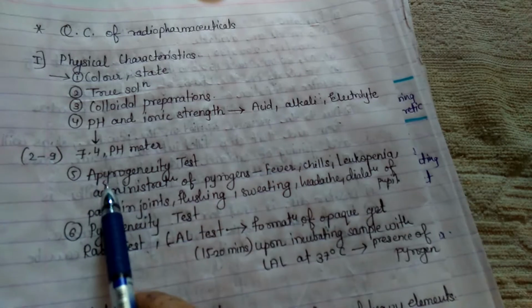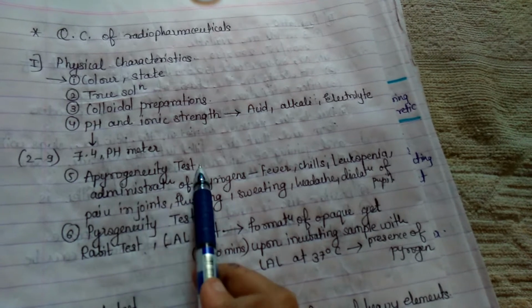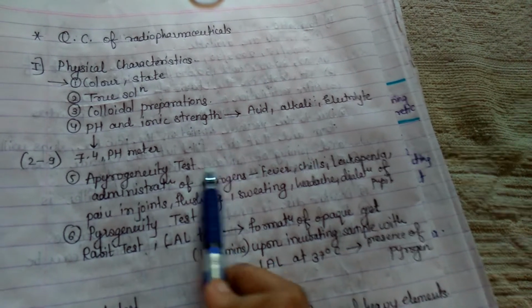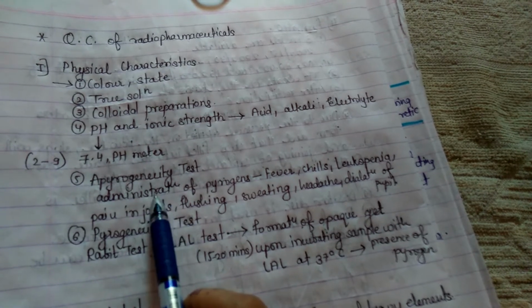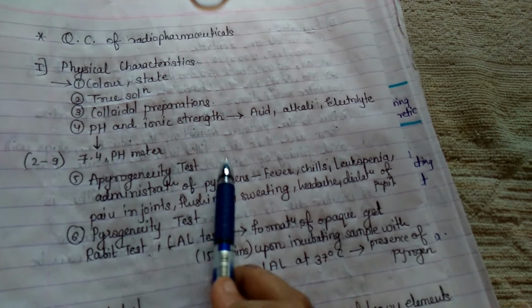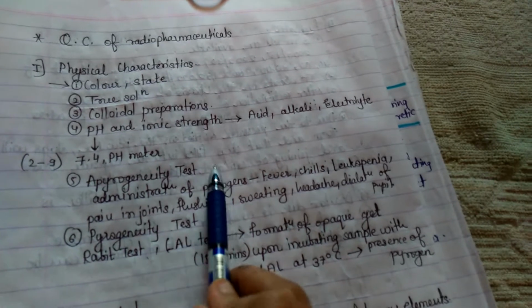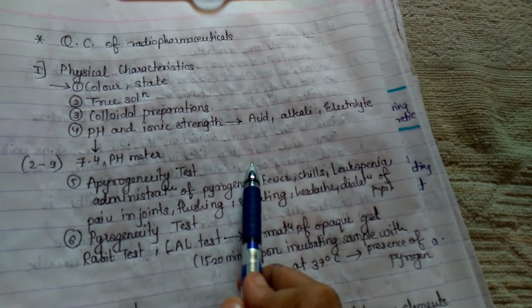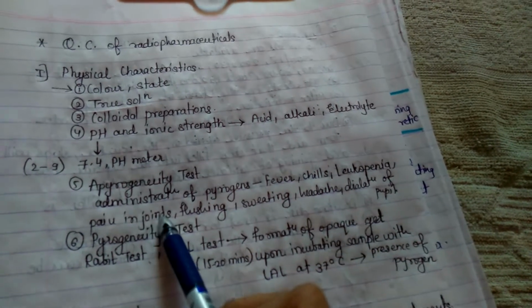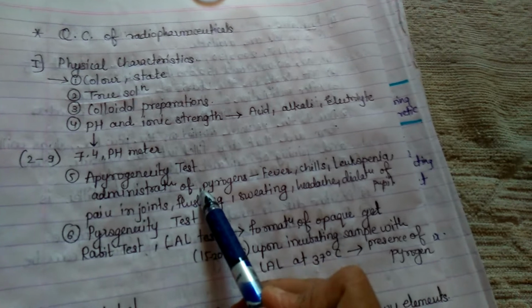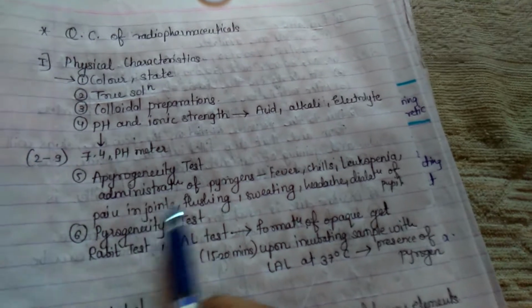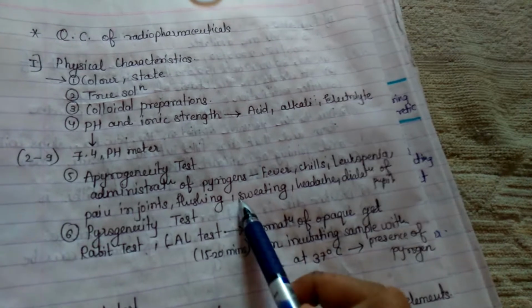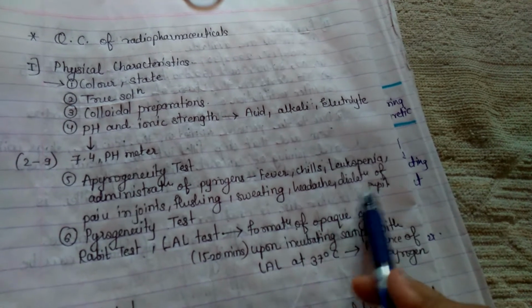Next is the apyrogenicity test. The product which we administer into the human body should not contain any pyrogen. If it contains pyrogen and we administer it, the person undergoes fever, chills, leukopenia, pain in joints, flushing, sweating, headache, and dilation of pupil.